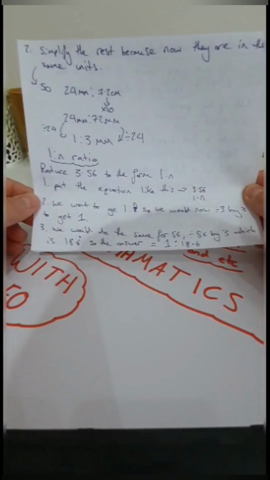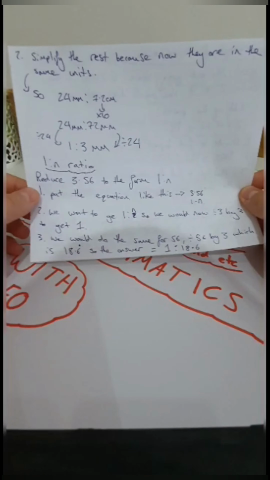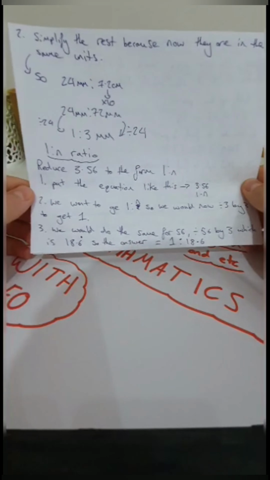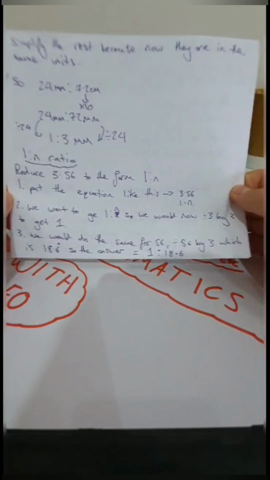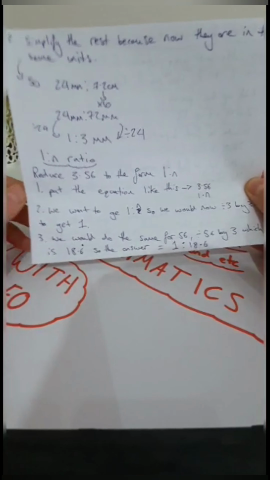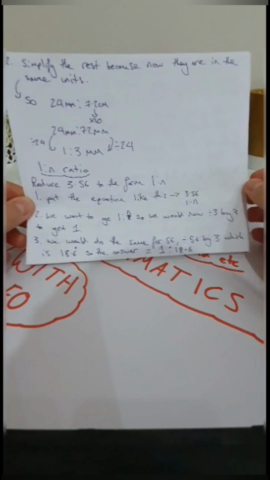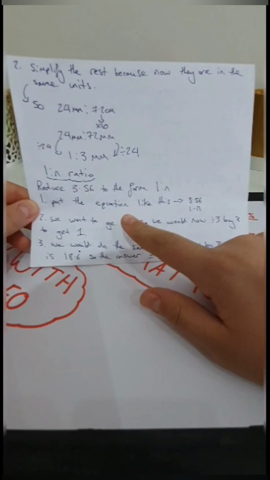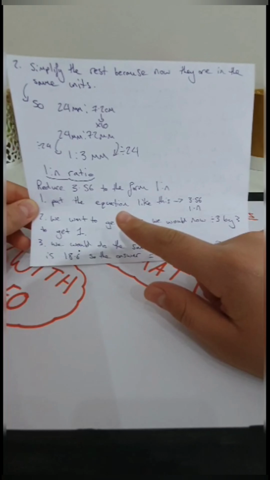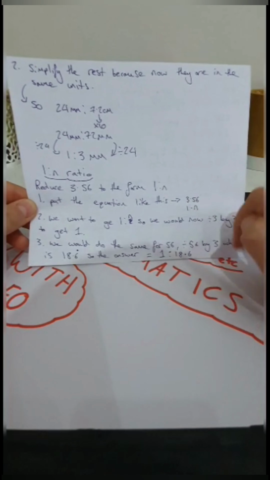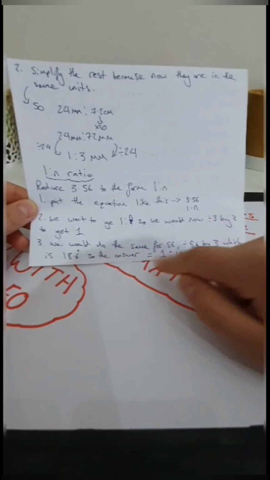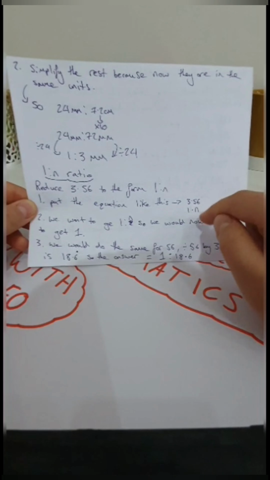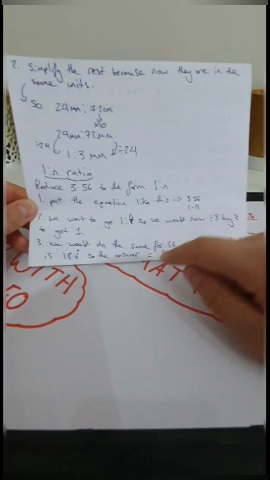Now we have a bit of a trickier ratio. This is the 1 to n ratio. This is a bit trickier, but I'll try to help you understand how it works. Let's say we have 3 to 56 and want it in the form 1 to n. First, we set up the equation like this: 3 to 56 over 1 to n.